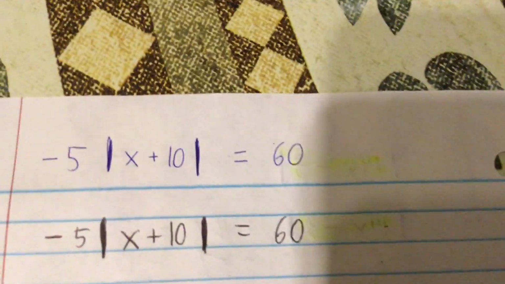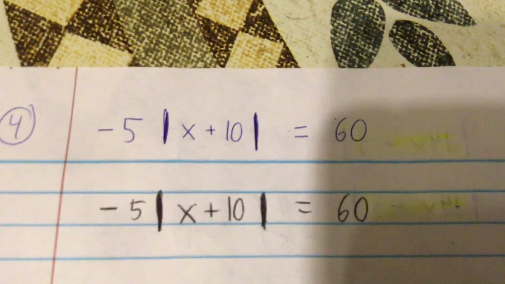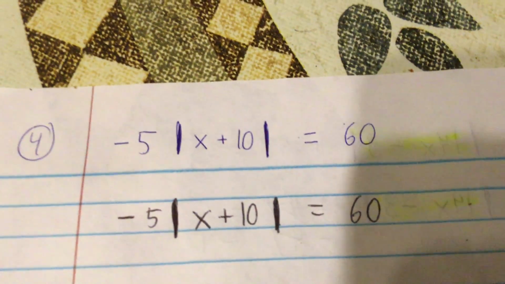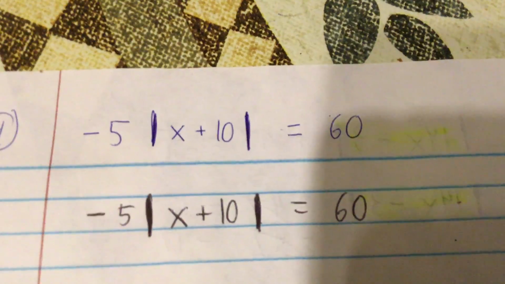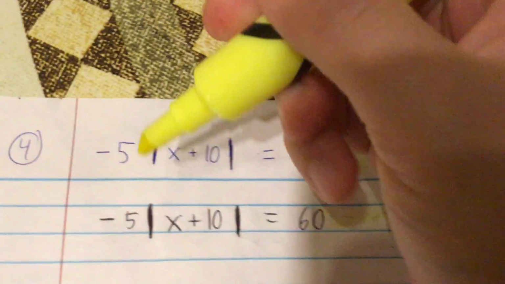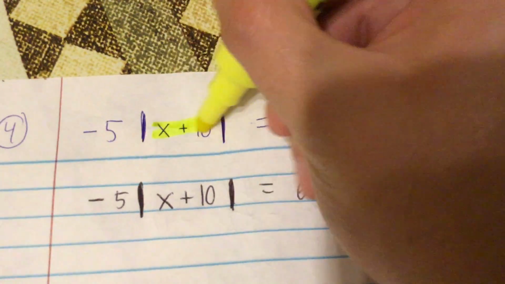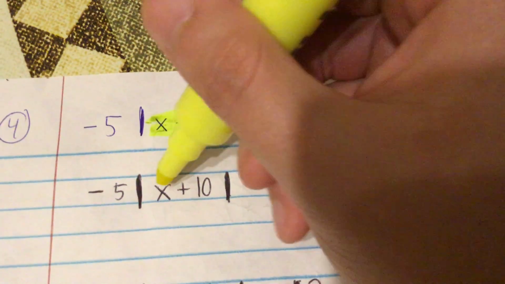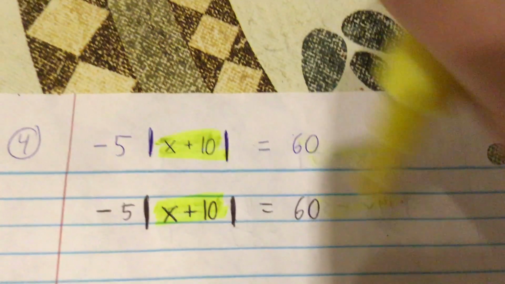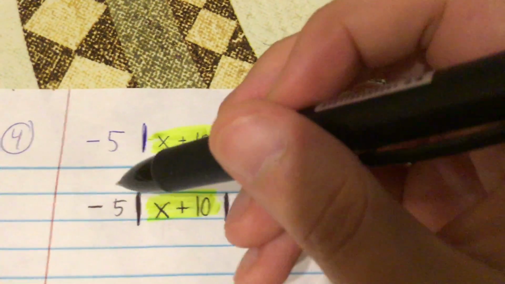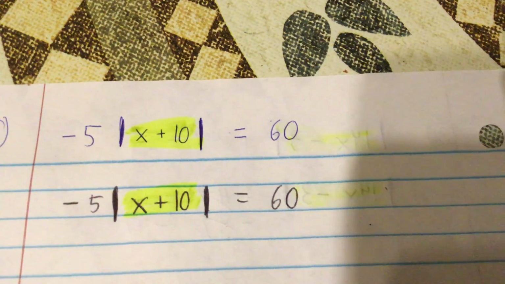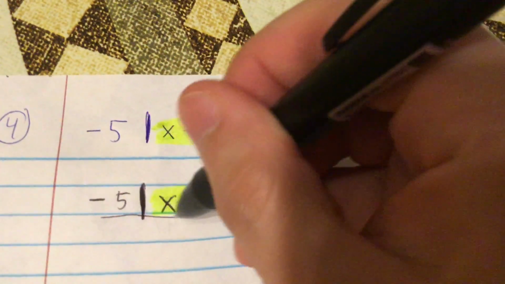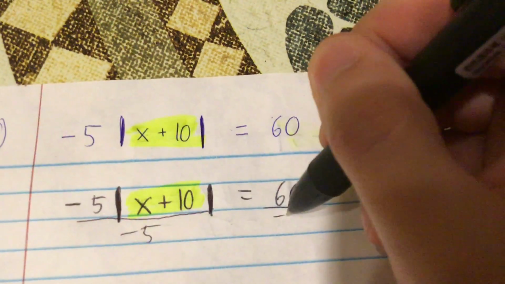Okay. Number 4. Negative 5 times the absolute value of x plus 10 is equal to 60. Are the bars isolated? They're not. So I'm going to put a highlighter on there just to keep an eye on it. I got my eye on you, absolute value. So if this was negative 5 times yellow, how do I get yellow isolated? I'm going to divide both sides of the equation by negative 5.